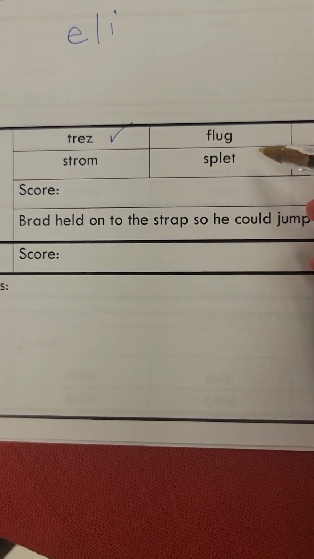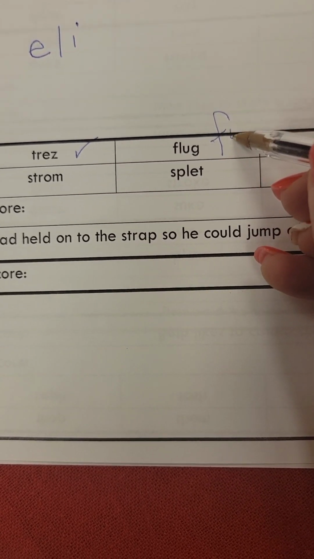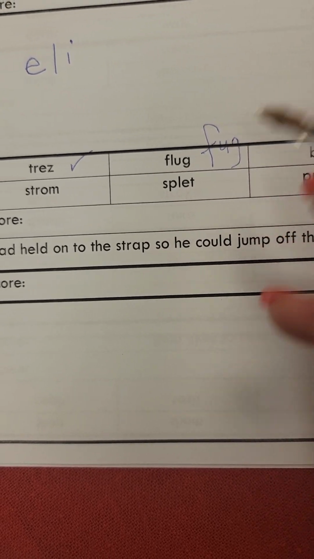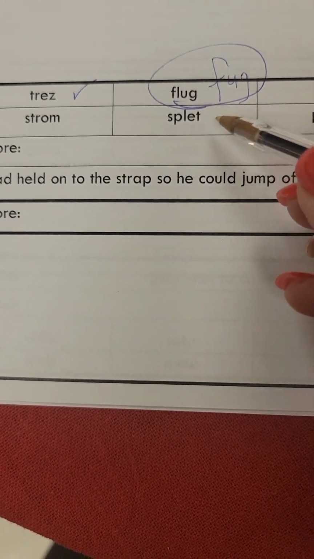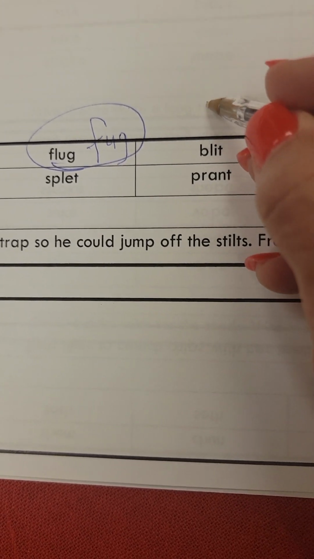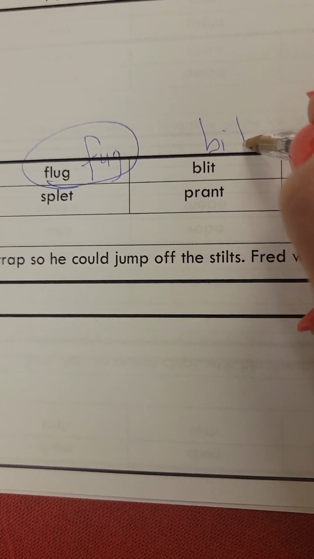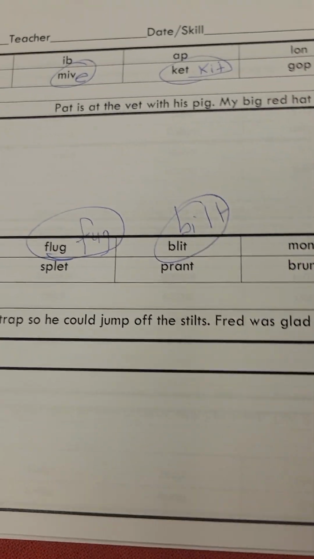Let's say they said trez. Let's say this one they said fug instead of flug. Okay, now I know that they don't have that FL. So again, I circle it and I write down what they say, so I know the type of miscue they're making. Here maybe they say built instead of blit. So I write it down and I circle it.